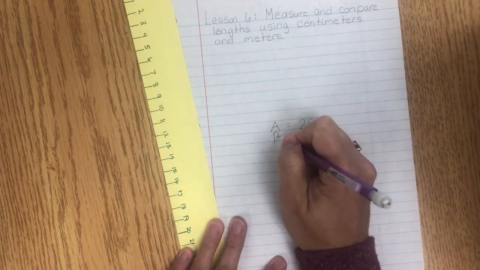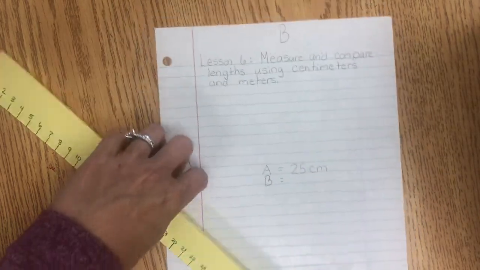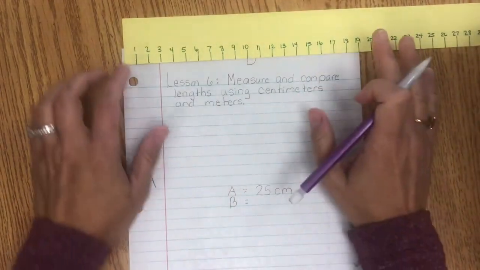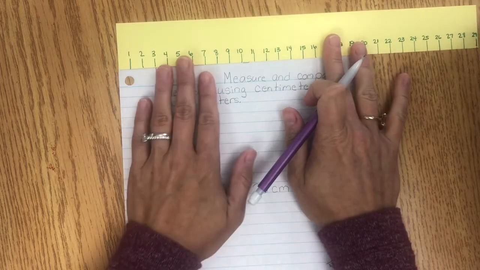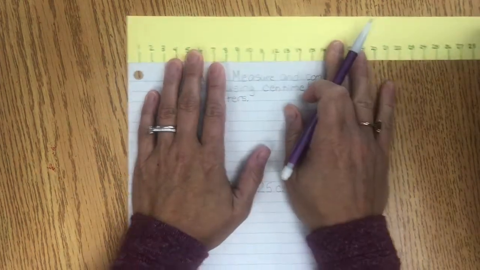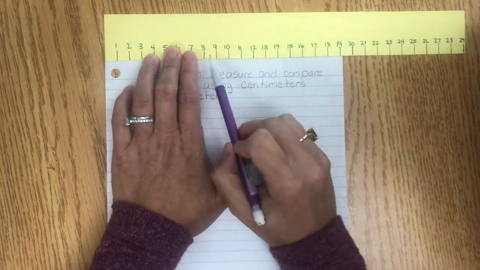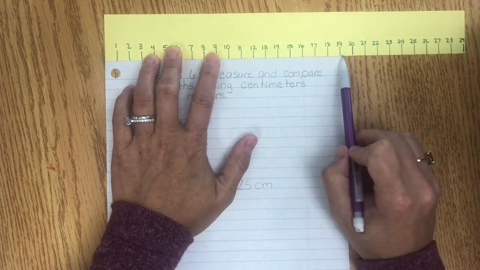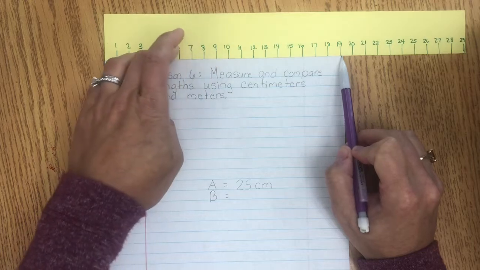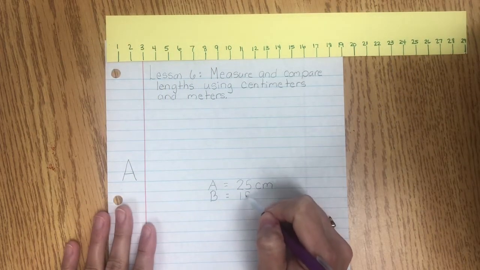Now let's measure the width of my notebook paper. The width is how wide something is. So I need to measure going across my notebook paper. I need to make sure I'm lined up on my leading edge, lined up with the edge of it, and I'm going to go across, and I notice that my notebook paper is 19 centimeters wide.